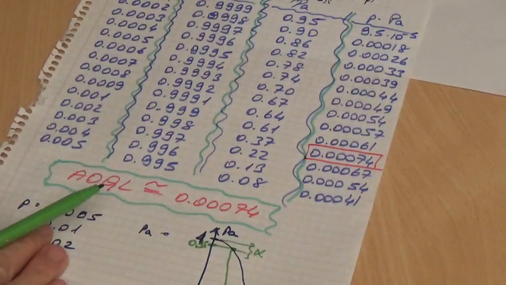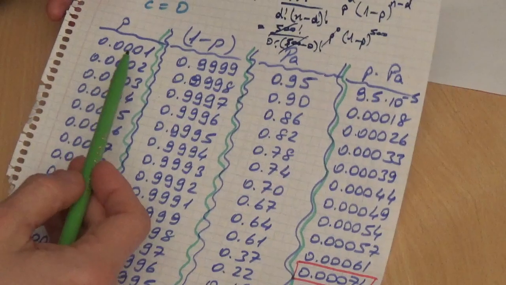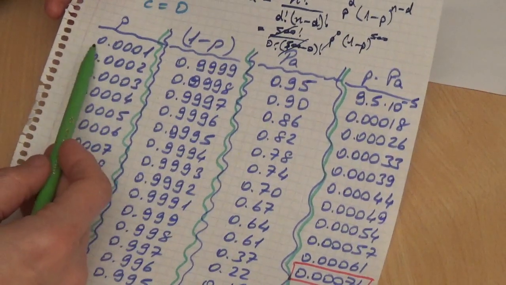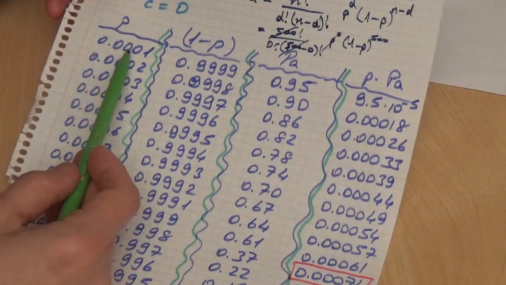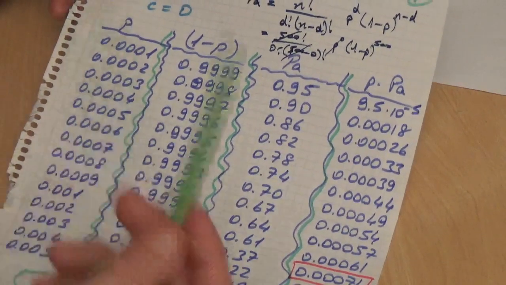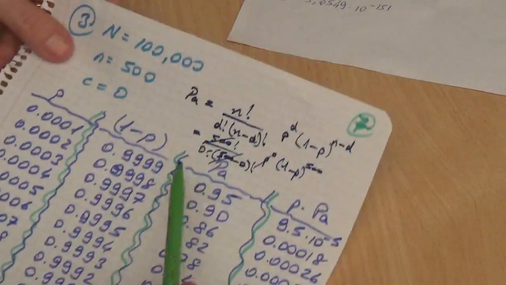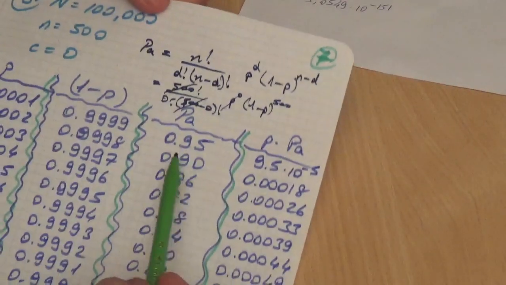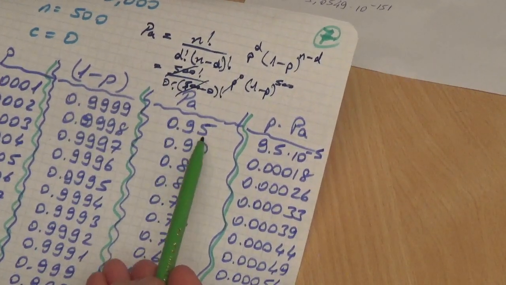Actually, the P values should be considered very, very small. So you should start with 0.0001. You should try 1 or 2 times what would be the PA value. So when you reach the PA value as 0.95, then you're on the right track.